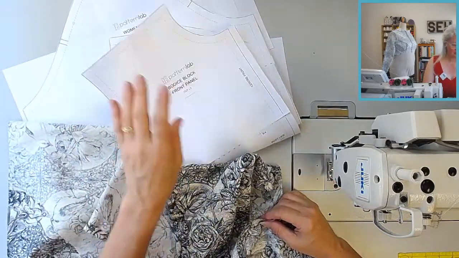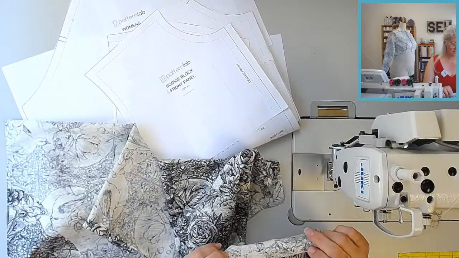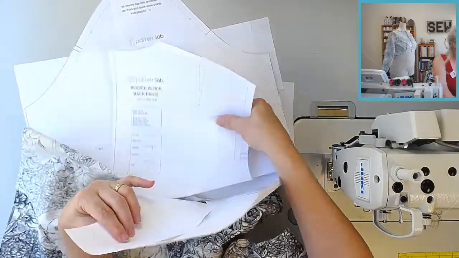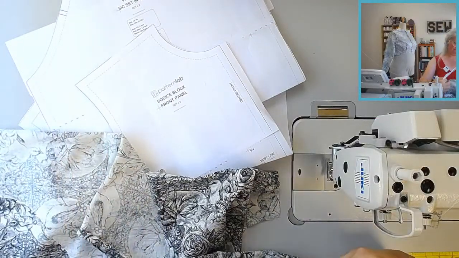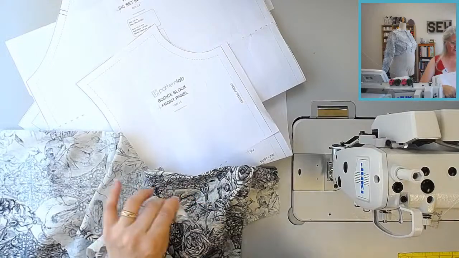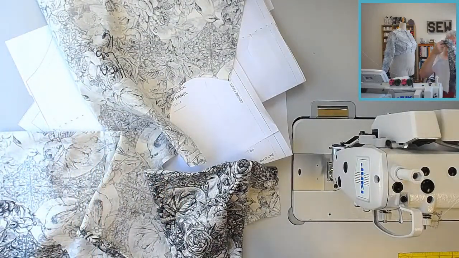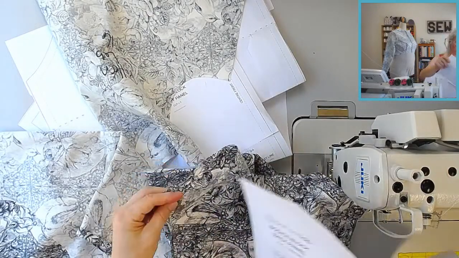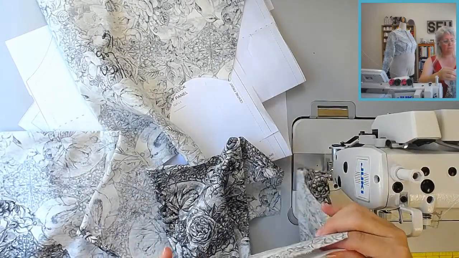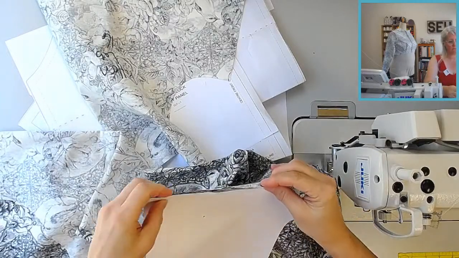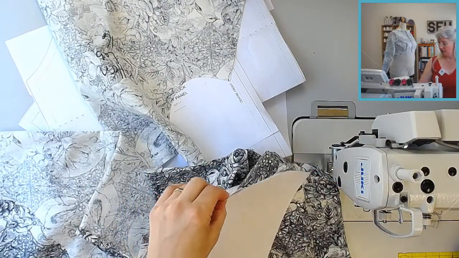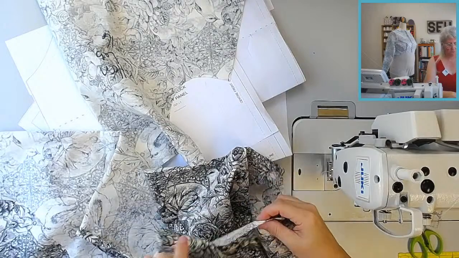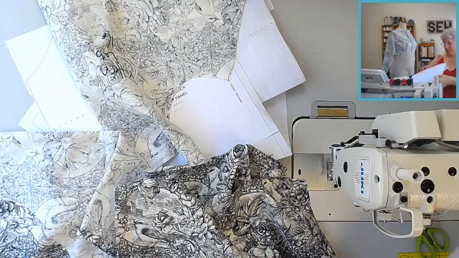Did I not nip the, I did nip the dart legs. Where's the nip? I see the nip in my paper right there. Where is it at? I hate it when I can tell that I marked it, but I don't see the mark. You know? Well, they're there on that one. Okay, good.